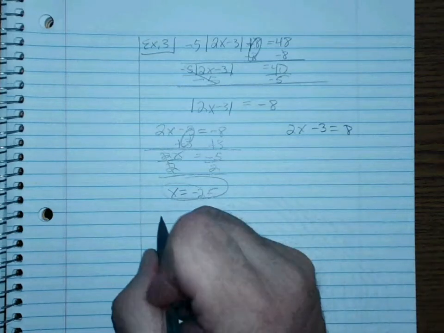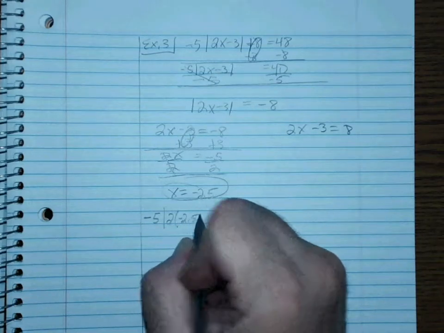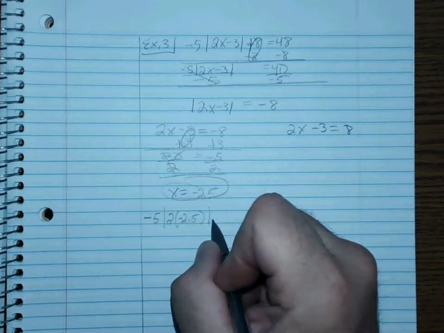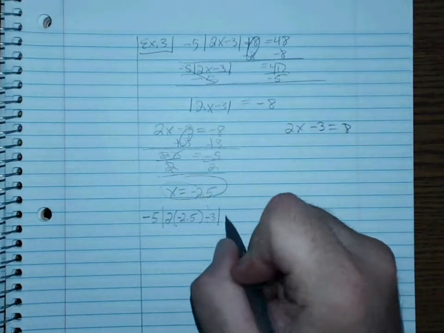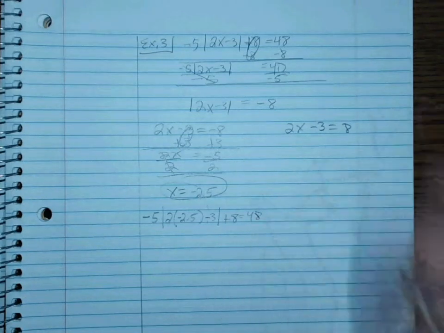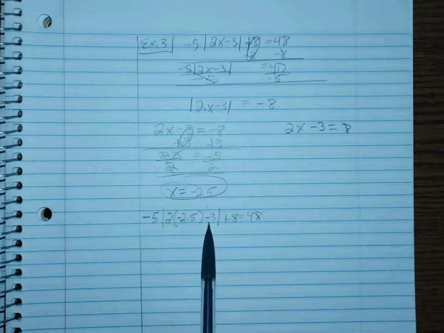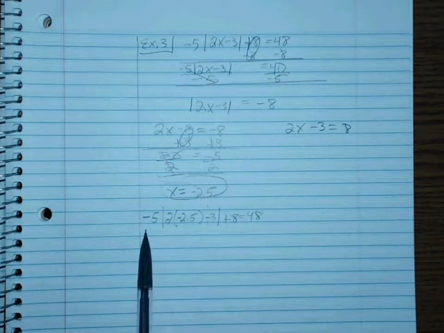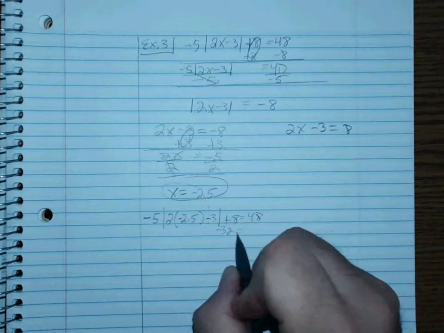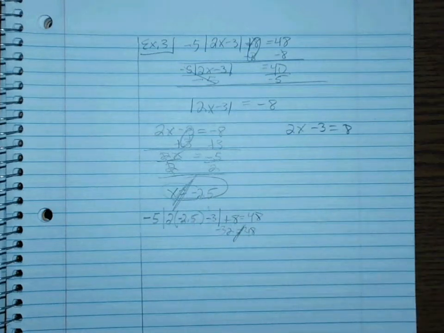So let's test it. Negative 5 times the absolute value of 2 times negative 2.5 minus 3 plus 8 equals 48. Let's see what happens. Negative 2.5 times 2 is negative 5. Negative 5 minus 3 is negative 8. The absolute value of negative 8 is positive 8. Positive 8 times negative 5 is negative 40. Negative 40 plus 8 is negative 32. Is negative 32 equal to 48? Nope. Which means negative 2.5 is not a solution.